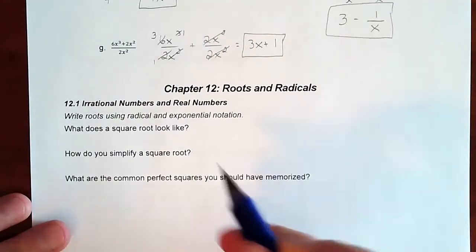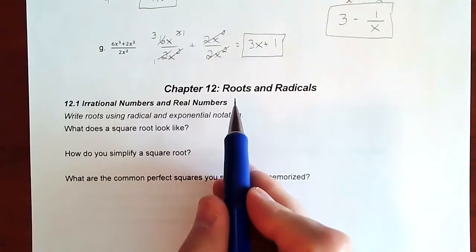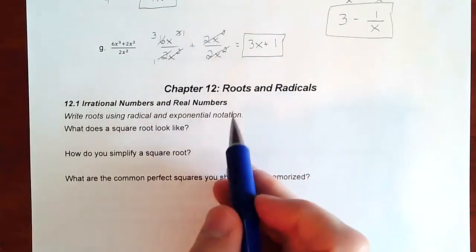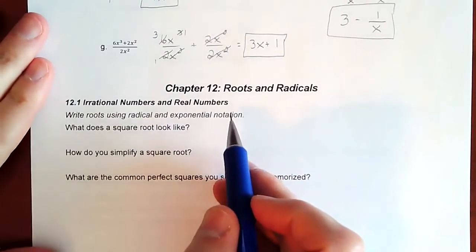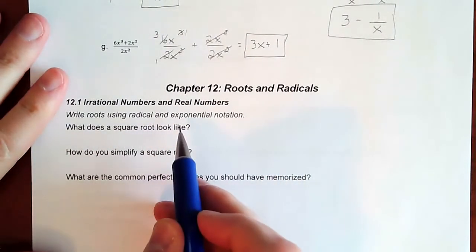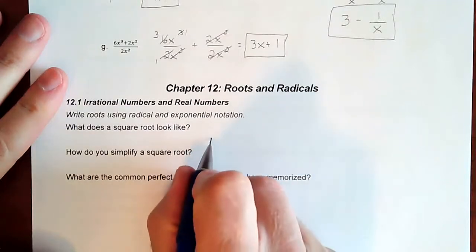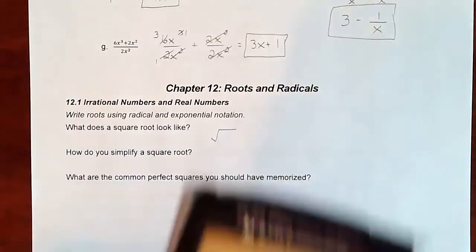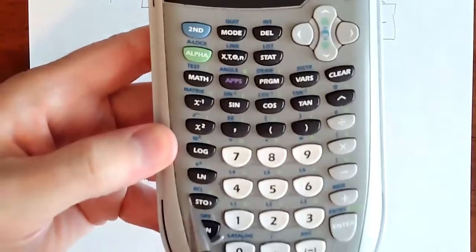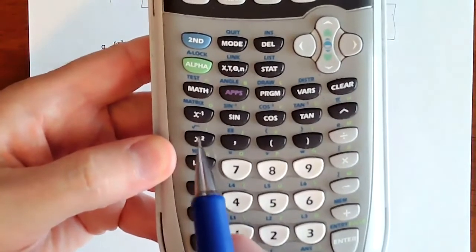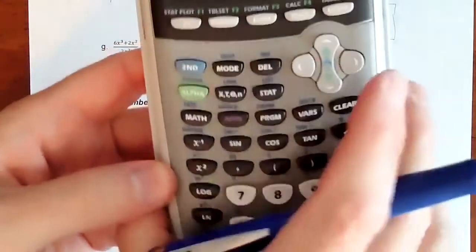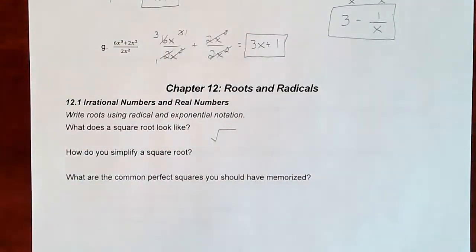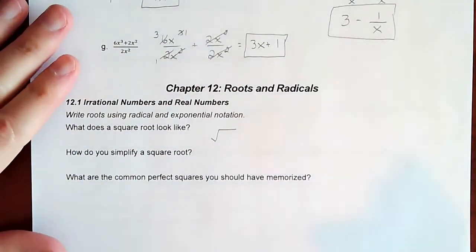In this video, we are going to start to talk about square roots and radicals. They're essentially the same thing. So what does a square root look like? You have a symbol for that, and it is a symbol on your calculator as well. It is right there, right above your x squared button. All calculators, all phones have that symbol and have that button.